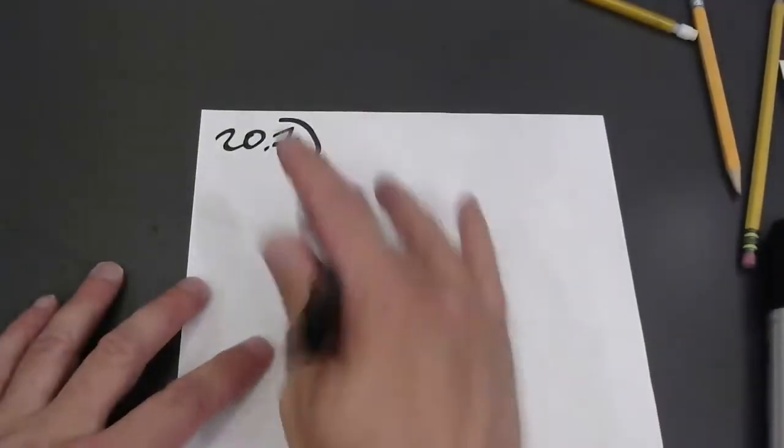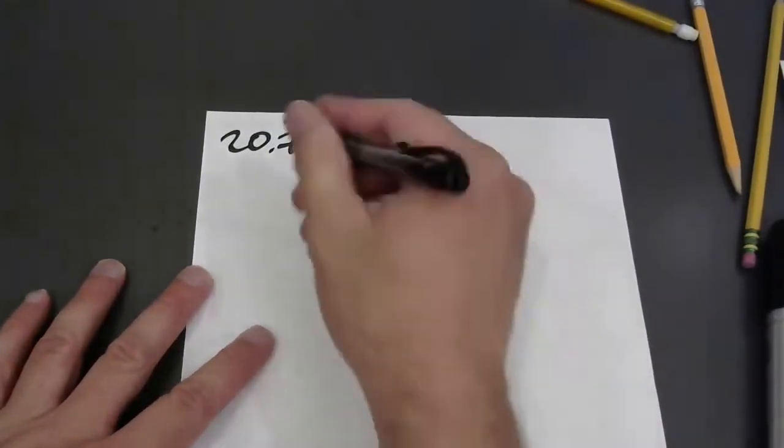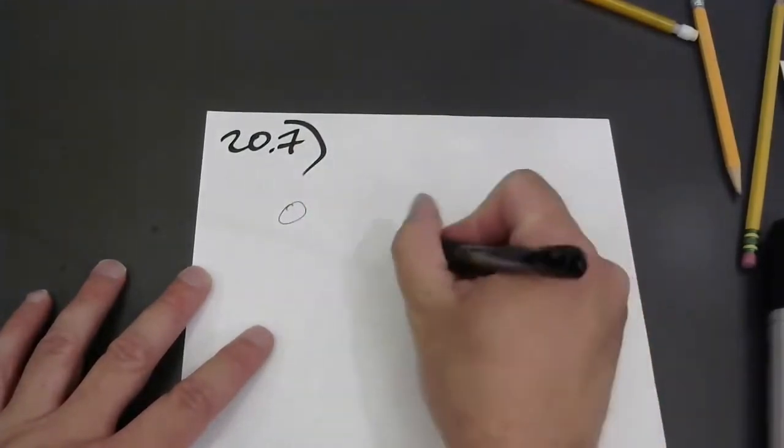Okay, first up from chapter 20 is number 7. This problem requires the use of a rather obscure or esoteric formula for mean free path. We're not going to use this a whole bunch, but we should look at least one problem requiring the use of this formula.